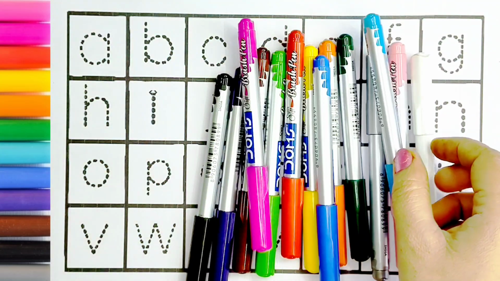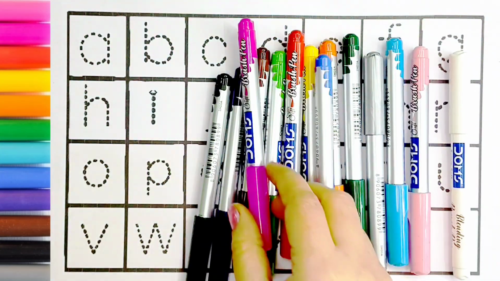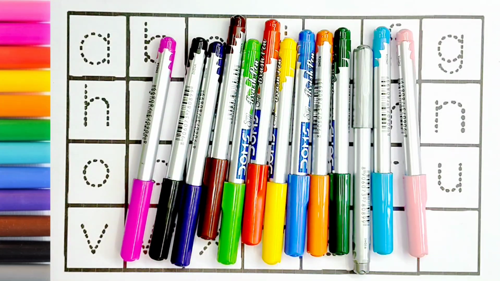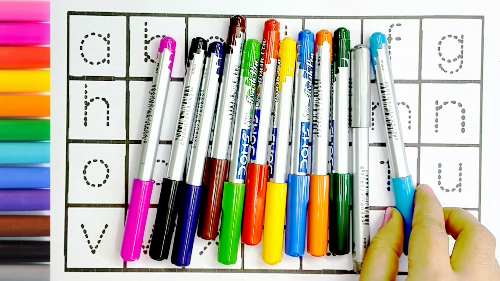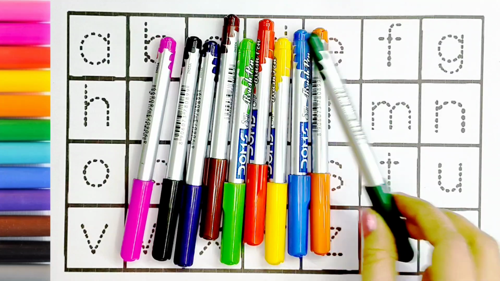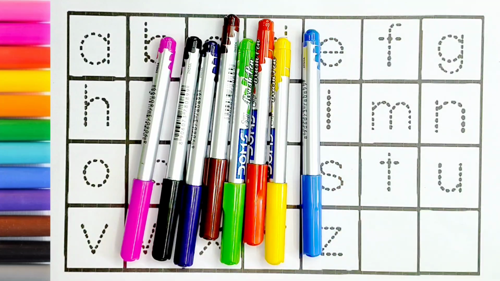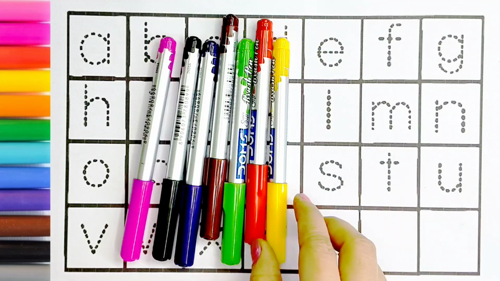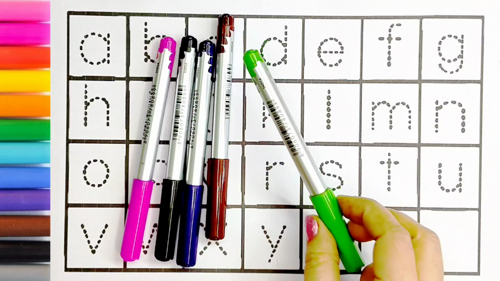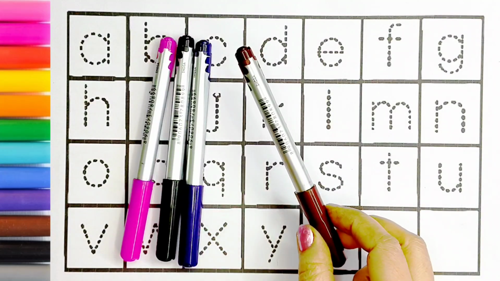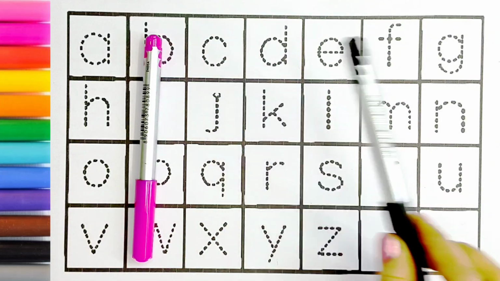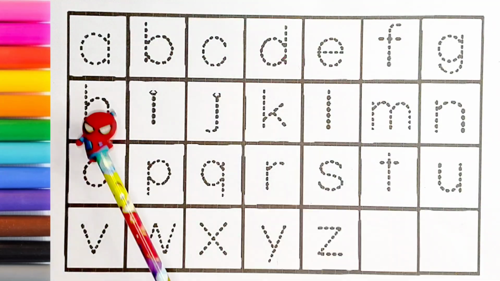Hello kids, today we will learn A to Z and color names. White color, peach pink color, sky blue color, grey color, dark green color, orange color, blue color, yellow color, red color, light green color, brown color, purple color, black color, pink color.